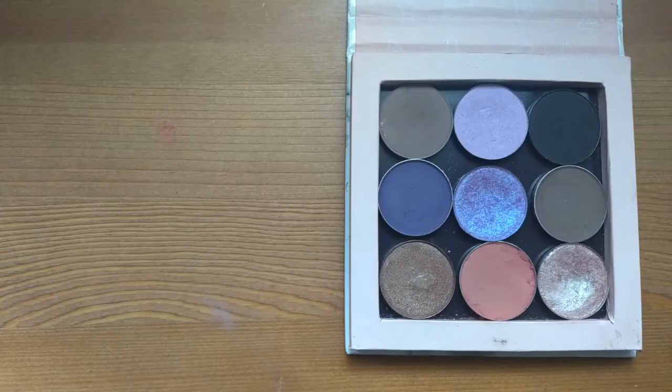So first of all, this color story was very much in my comfort zone. So I really enjoyed using this palette. I didn't find it difficult to put looks together. Some of them were a little similar, but overall I really enjoyed the variety. And I had a lot of fun playing with these colors.